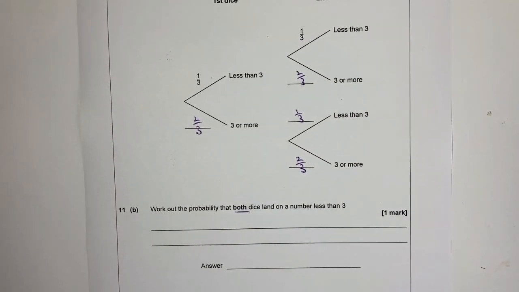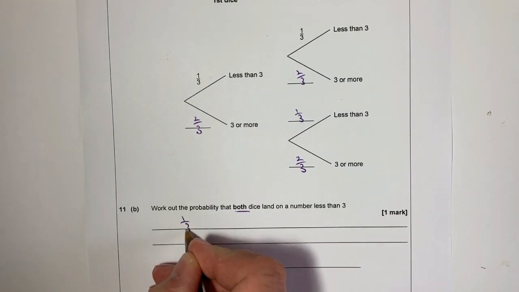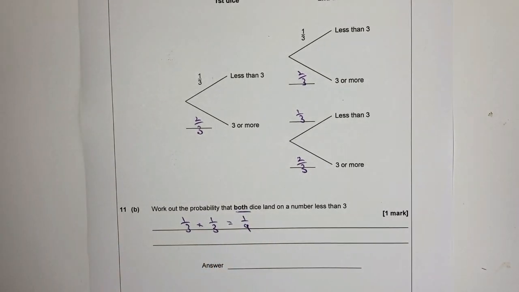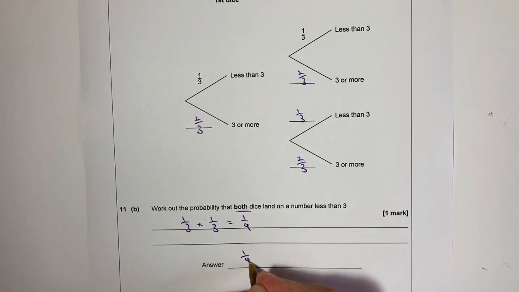So the probability that both dice will land on a number less than 3 is 1/3 multiplied by 1/3, which is 1/9, and that would be the answer to this particular question.